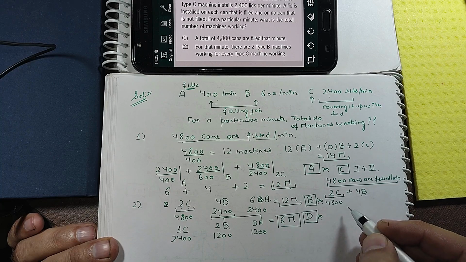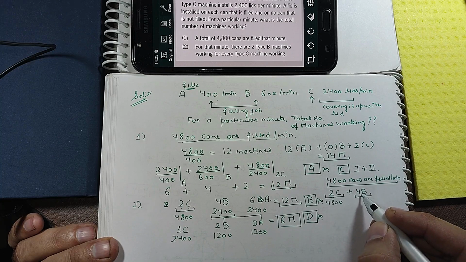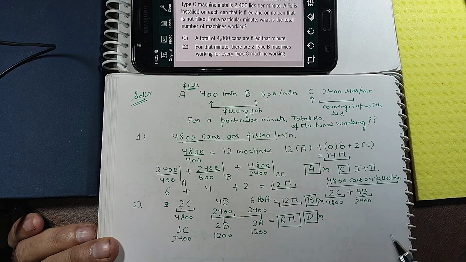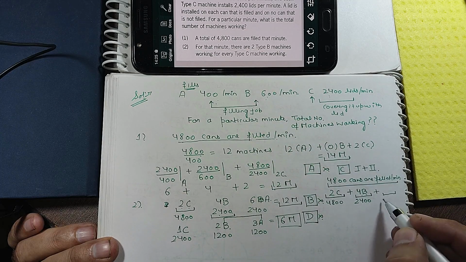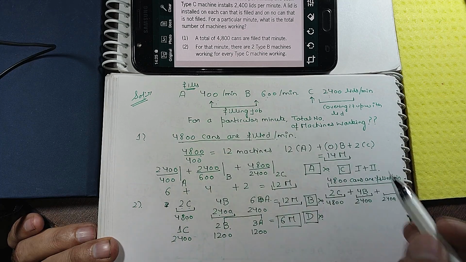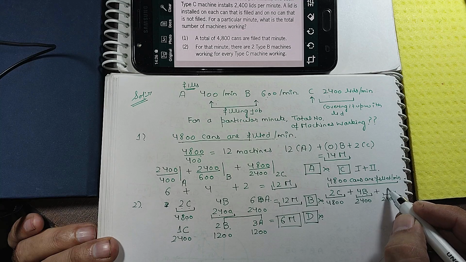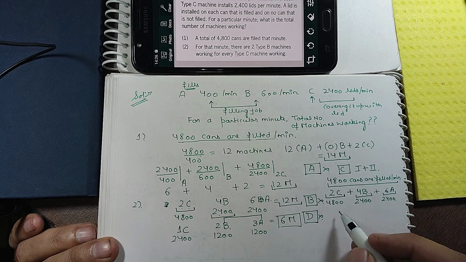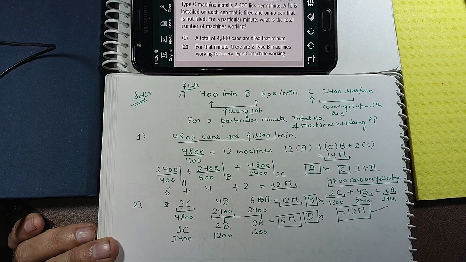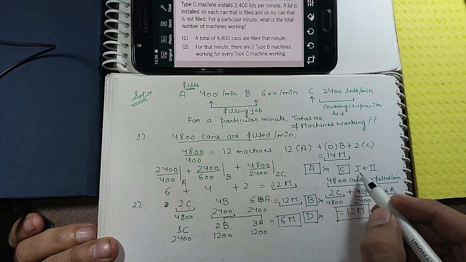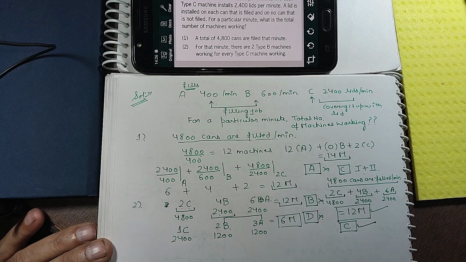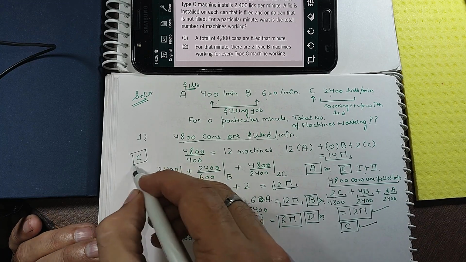So it is covering 4800 cans. Since this is 4 machines, it will fill 2400 cans at a rate of 600 per minute. Now the remaining task of 2400 cans to be filled will be completed by A working at a speed of 400 cans per minute. So this means at that particular minute we require 6A machines. So 6 plus 4 plus 2 is equal to 12 machines. So this is the single answer. 12 machines are required at that particular minute, which is given by statement C. So we can say both statements combined are able to give us the answer, so for this particular case, statement C is the right option.